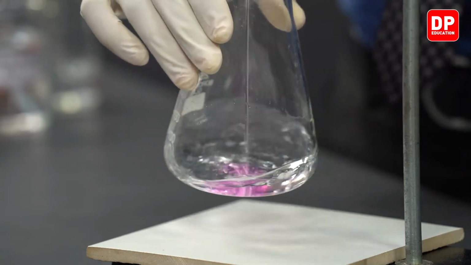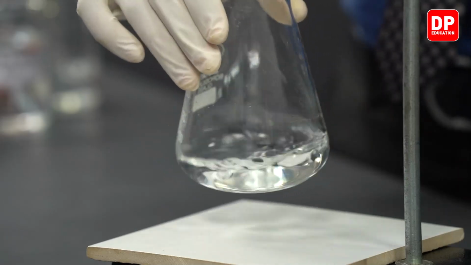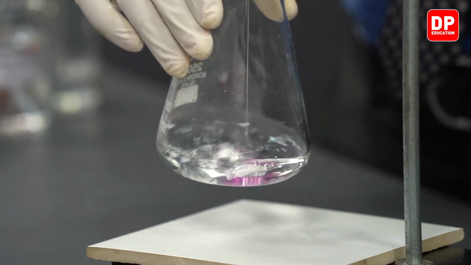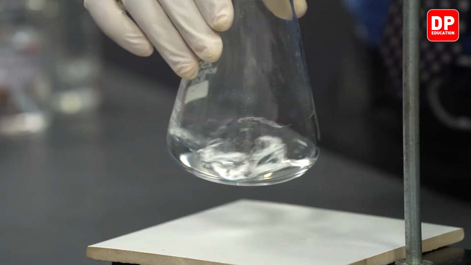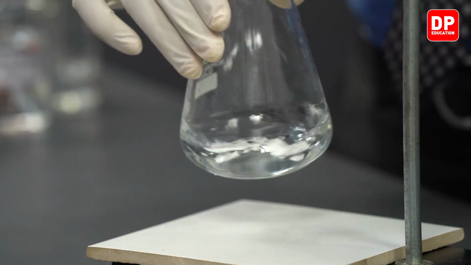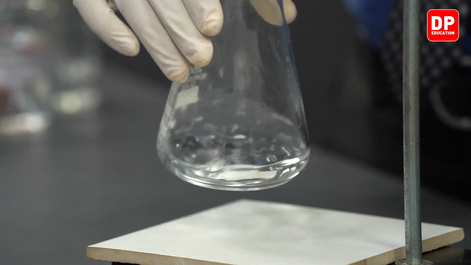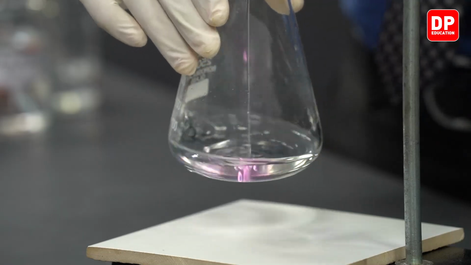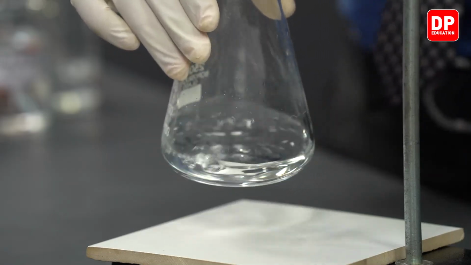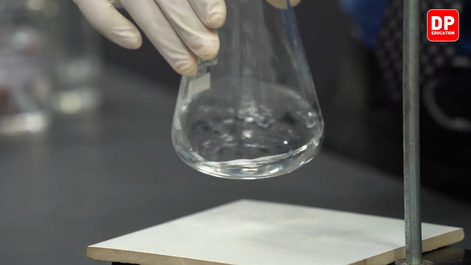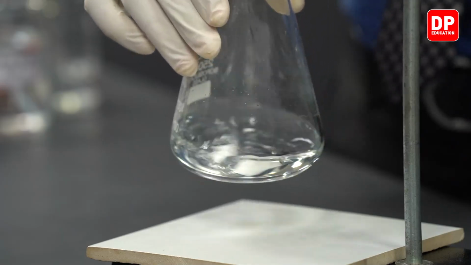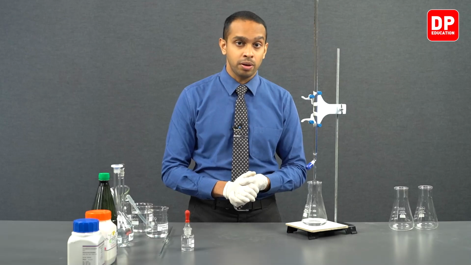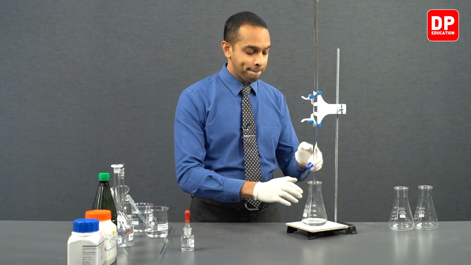You can see as sodium hydroxide is added, the color of the solution immediately changes to a pink color, but as we mix the solution well, the pink color disappears. We don't have a persistent pink color. The point at which we obtain a persistent pink color is the point that we consider as the end point of this titration.